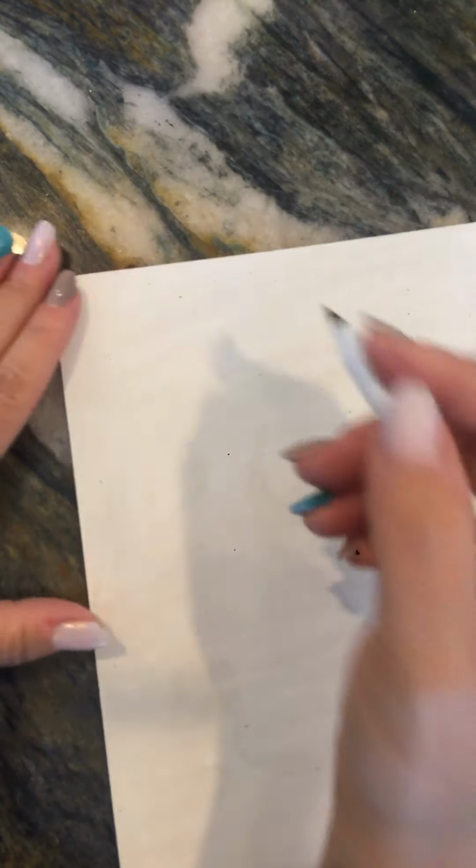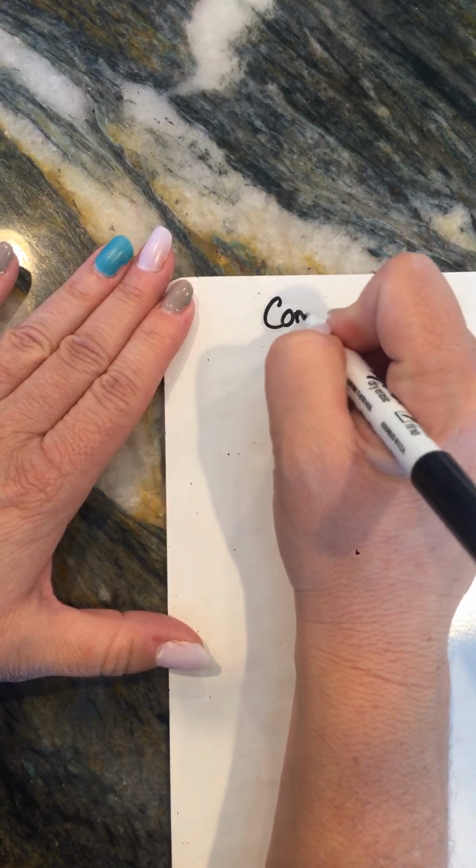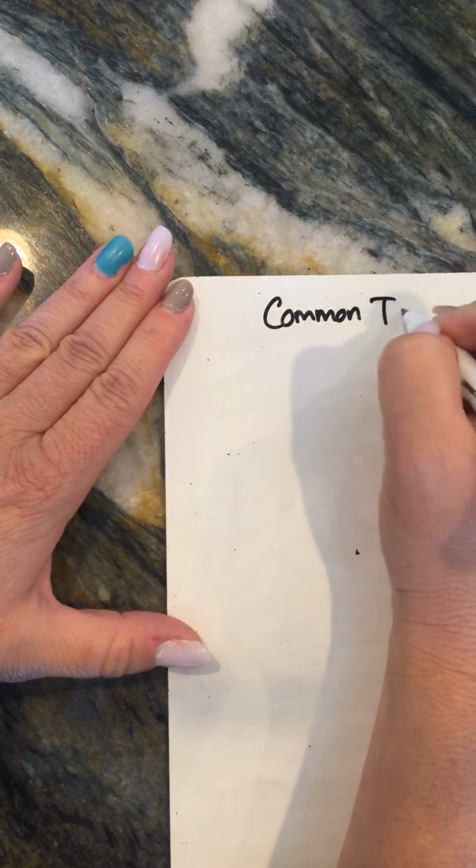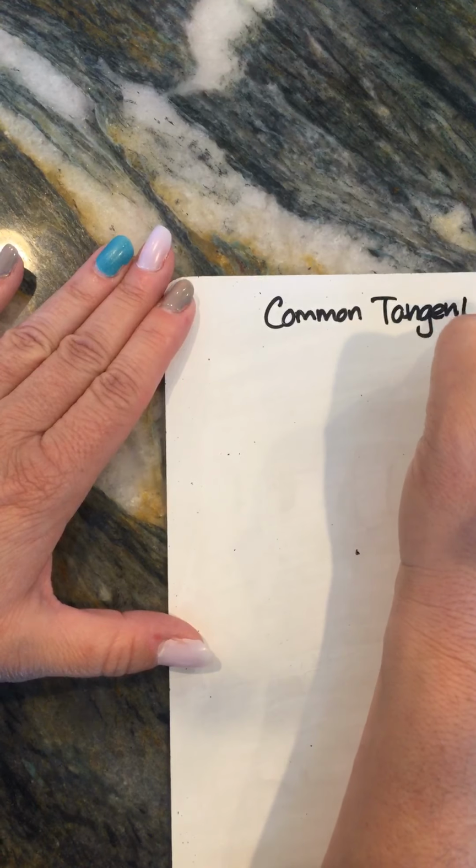All right, here we go. We're going to do the common tangent procedures now.